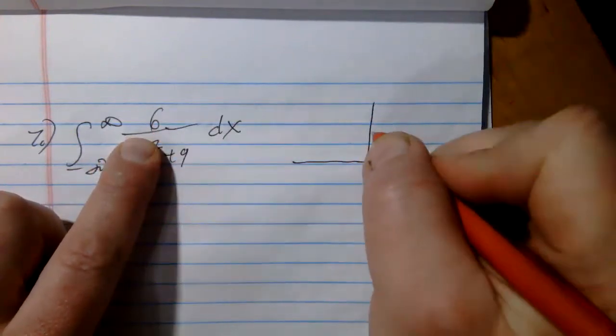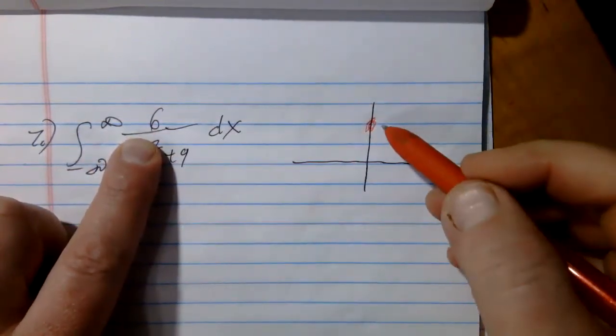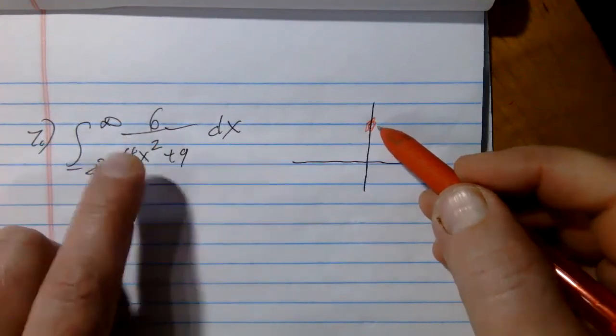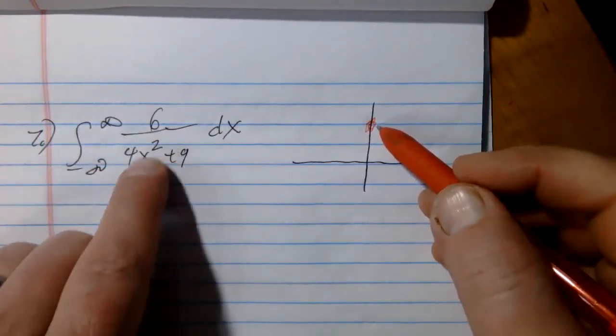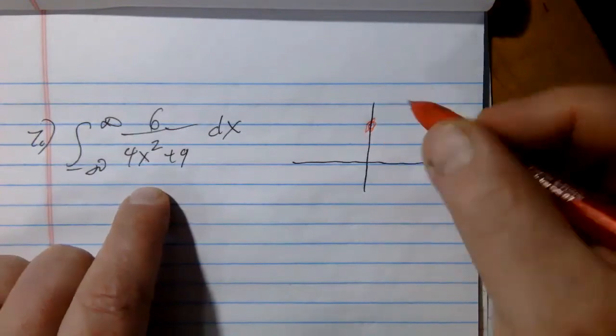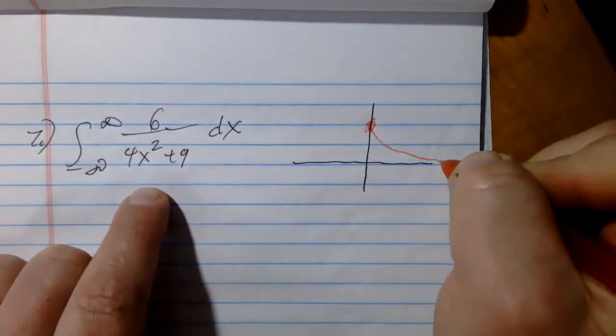So you're left with this here. So it's going to hit up here at 6/9. Okay, now think about that. The bigger x gets, the bigger the bottom is going to get, the smaller the whole thing's going to get. So it should go like that.